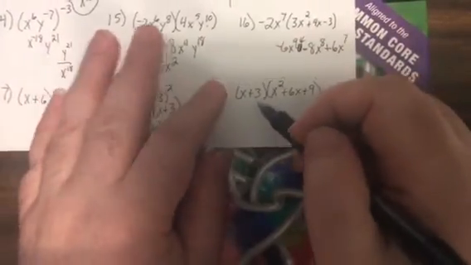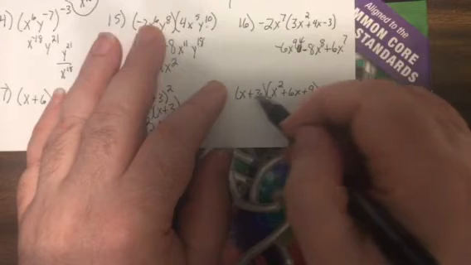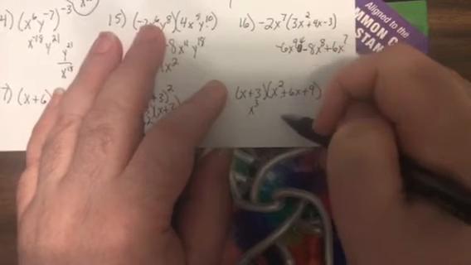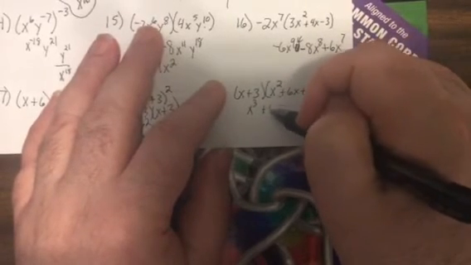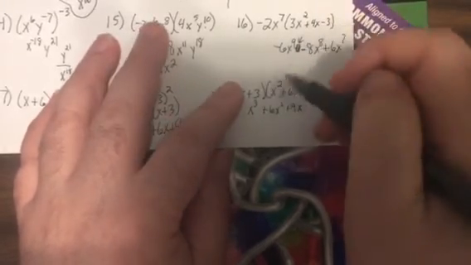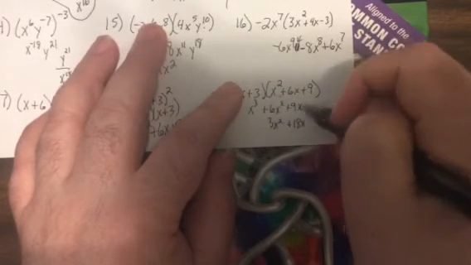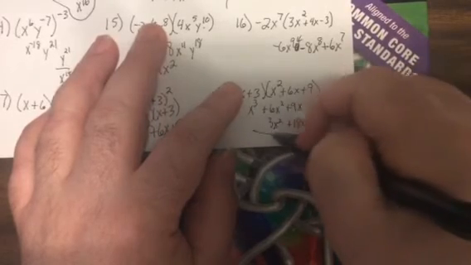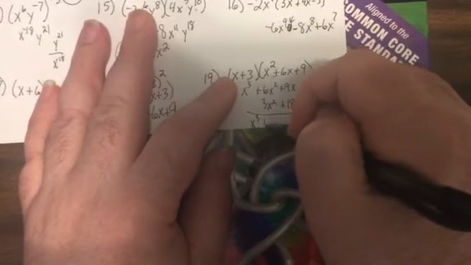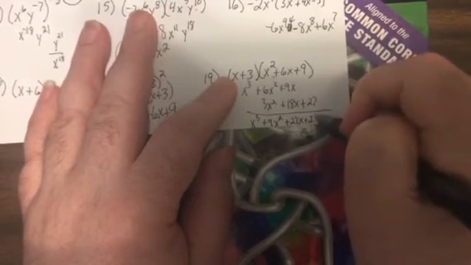So this x, here we got to FOIL everything here. Well, you don't really FOIL with a trinomial and a binomial. Distribute the x, so it's x cubed plus 6x squared plus 9x. So I just distributed the x. Now distribute the 3, so it'd be 3x squared plus 18x, 3 times 6 is 18x, plus 27. So the final answer, just add the terms: x cubed plus 9x squared plus 27x plus 27.